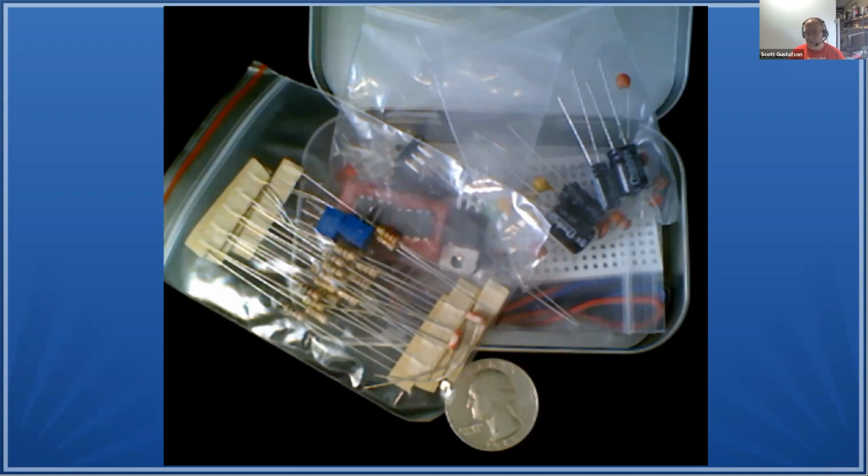SparkFun, I have a link that I've posted to the Slack channel that has all of the things that you can buy to follow along in the course, or to play along later. And that is one of the ones I have, I think, a SparkFun one in there. They're the same thing, $20, comes with a bunch of little things.